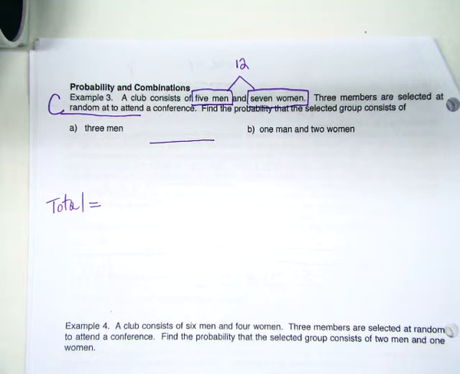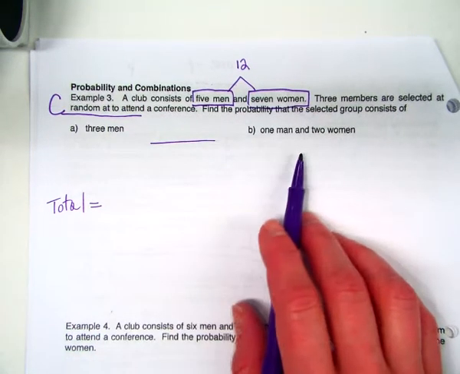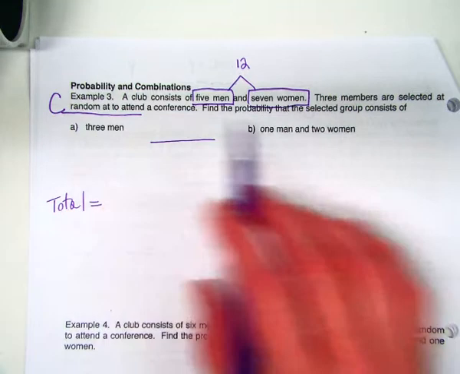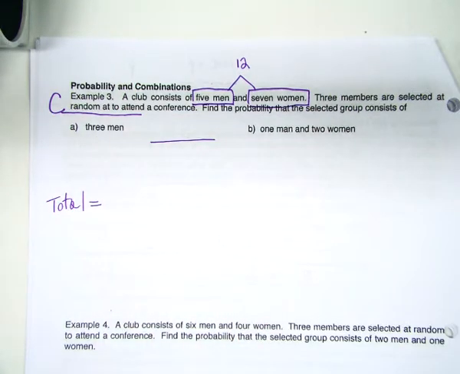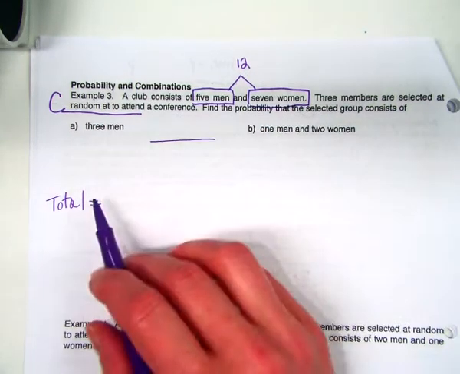Find the probability that the selected group consists of, so we have 2 problems to do. One is 3 men, and then we're going to talk about this one. In how many ways can I choose 3 people out of 12? That's my total.